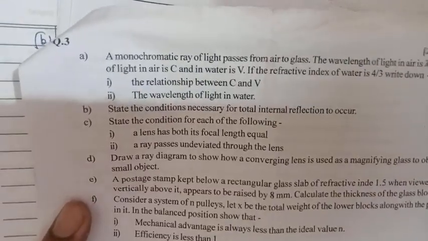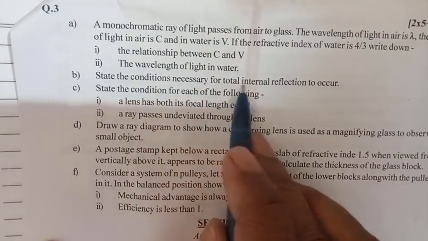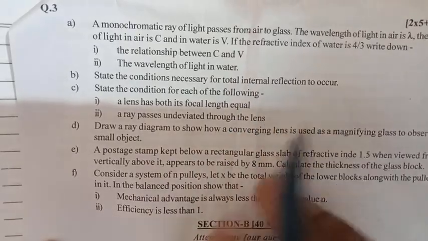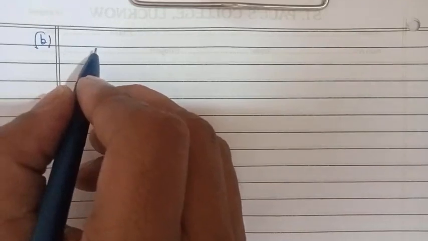Okay, now let's move on to the next part, that is part B. See, part B is like this. This says, state the conditions necessary for total internal reflection to occur. Now there are two conditions for total internal reflection to occur.